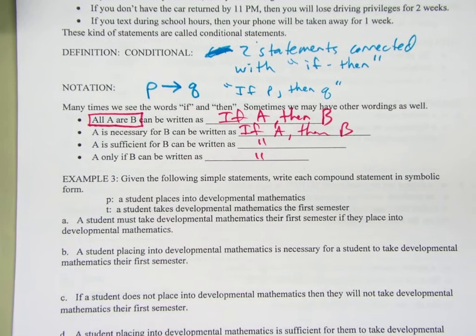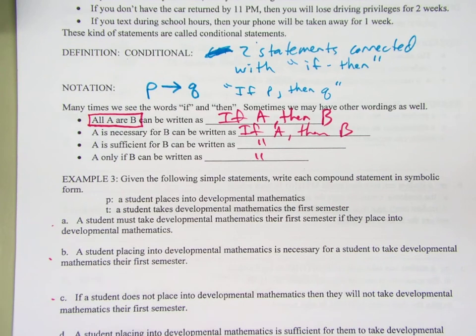Take a few seconds, translate example 3. So again, a lot of reading, but we're not really writing a lot of words today. We're just writing the symbols. So go through A, B, C, D, E, and then translate that symbolically. We got 5 problems there. I'll call on 5 groups to get answers here.